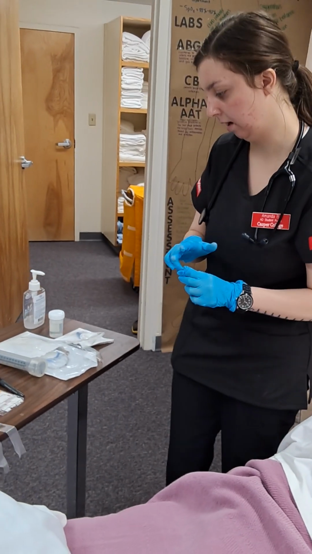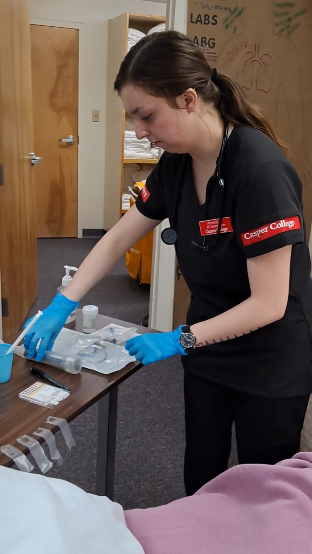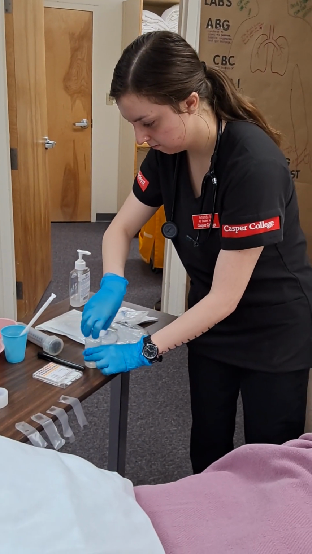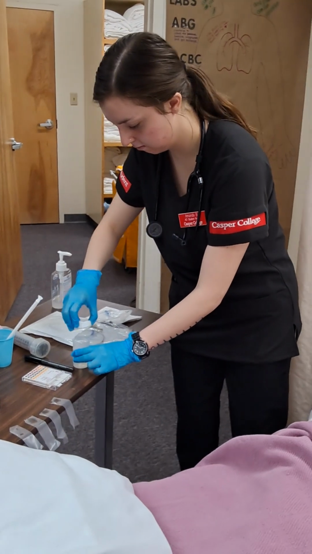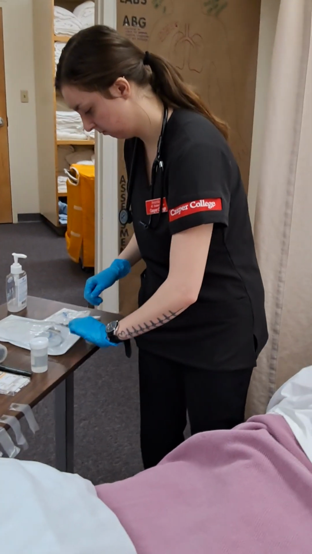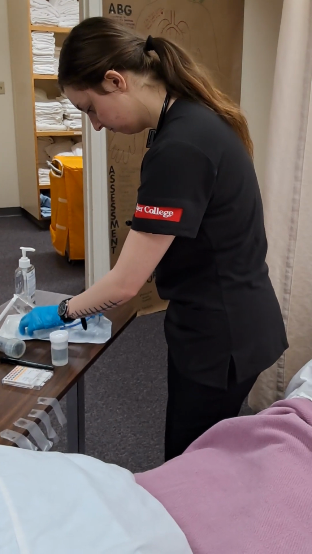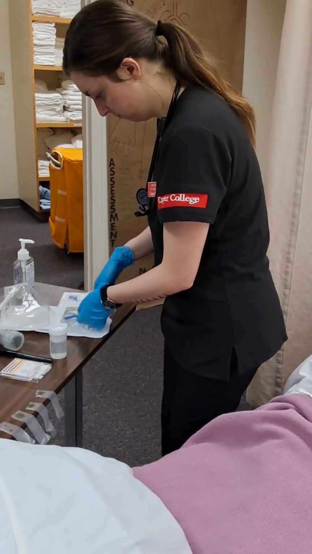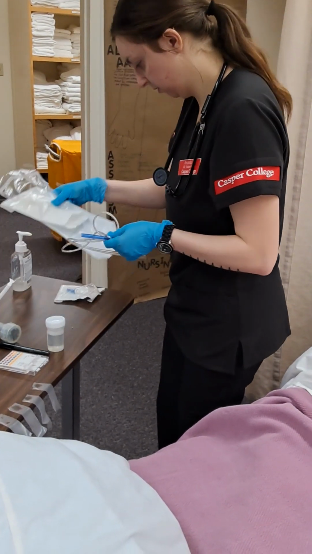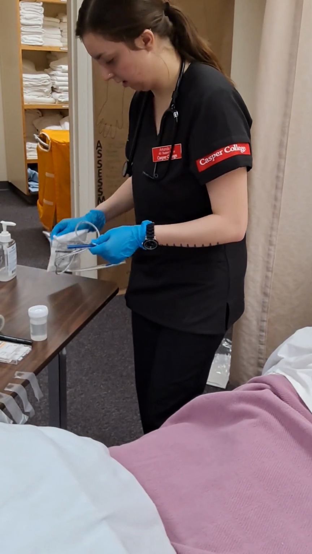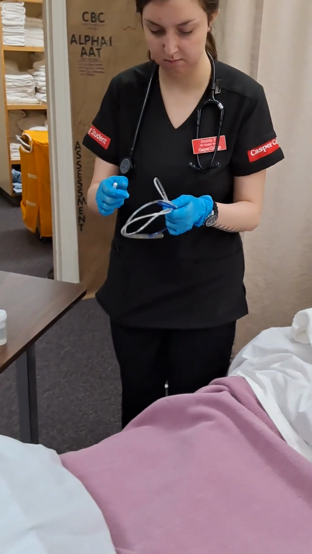So now I am going to get my supplies ready. I'll open up my NG tube. On my anti-reflux valve.